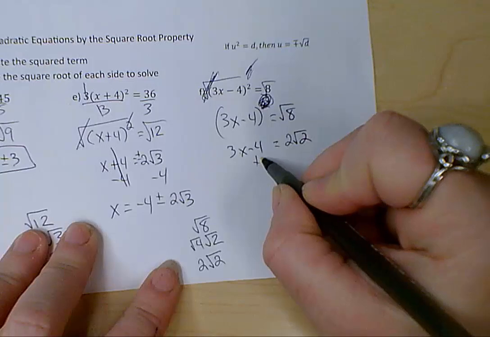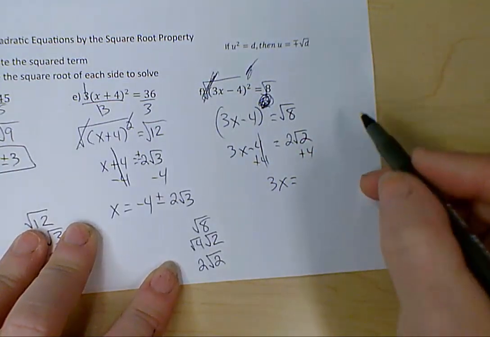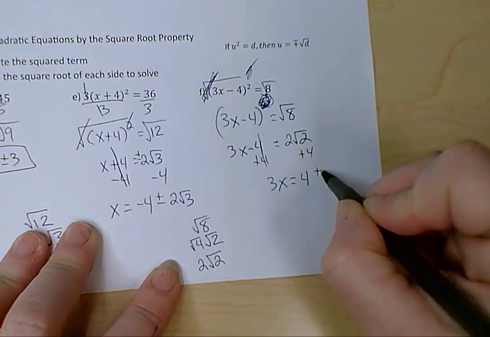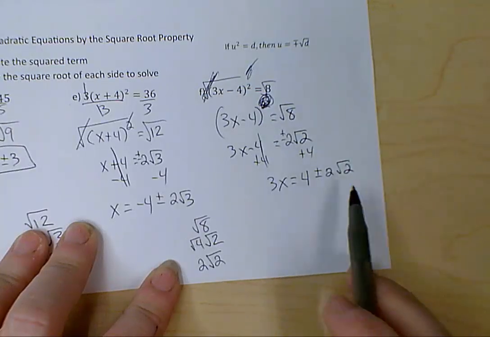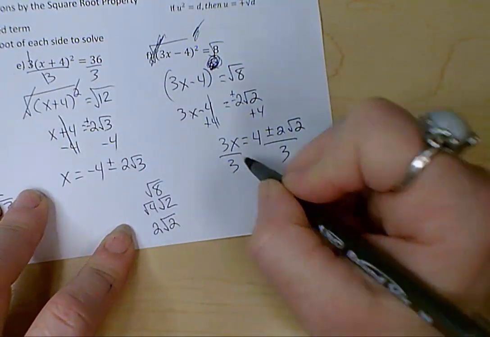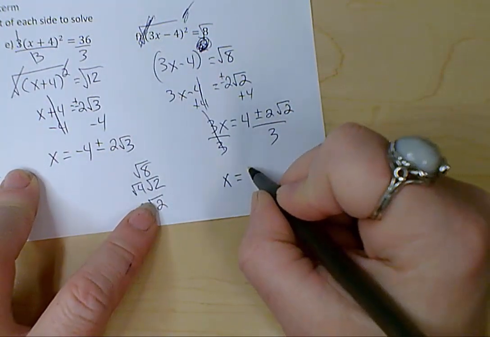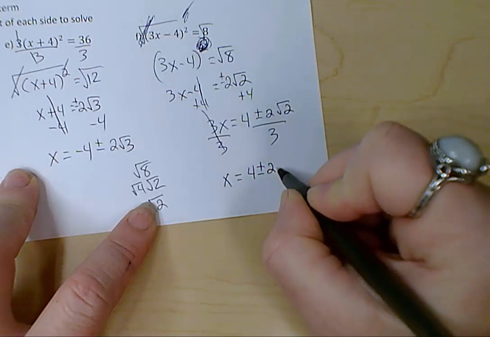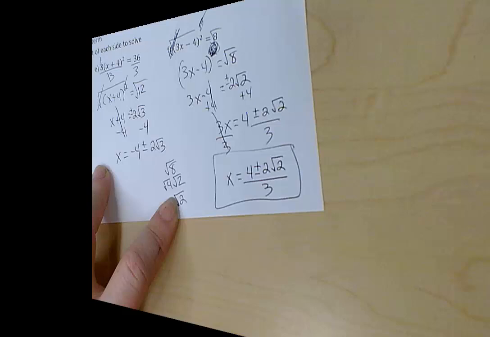Finish solving this problem. Add 4 to the other side to get 3x is equal to 4, then the radical behind it, remembering to add the plus or minus in front of the square root. Otherwise, last step, divide each side by 3, giving us x is equal to 4 plus or minus 2 square roots of 2 over 3.